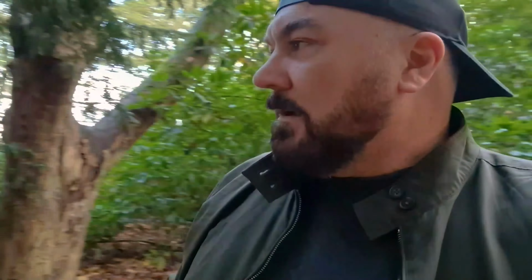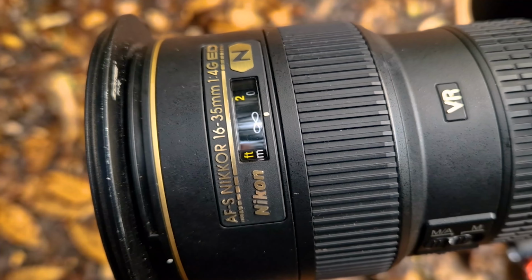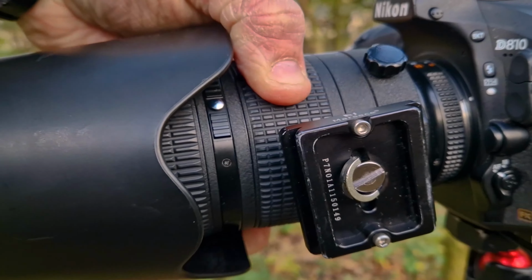Welcome back. So this week I've come to a local woodland just for something a little bit different. I'm going to talk about wide angle lenses and telephoto lenses and when the best time is to use each. To some of you this may be me preaching to the converted, but to others it might be a little bit of a help.